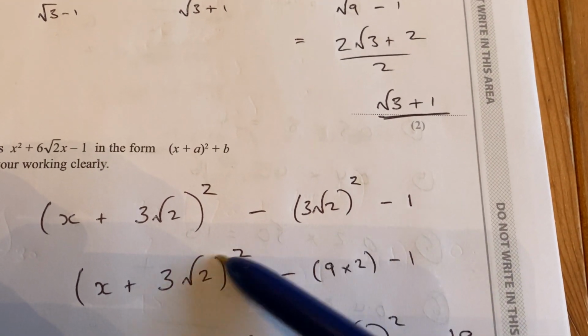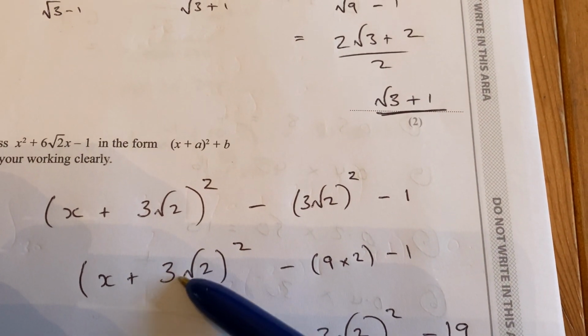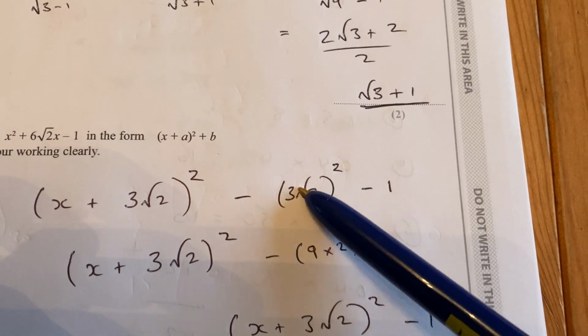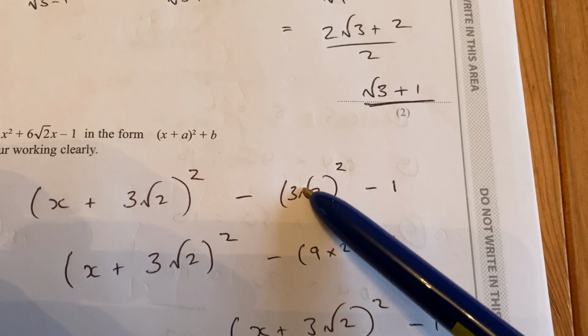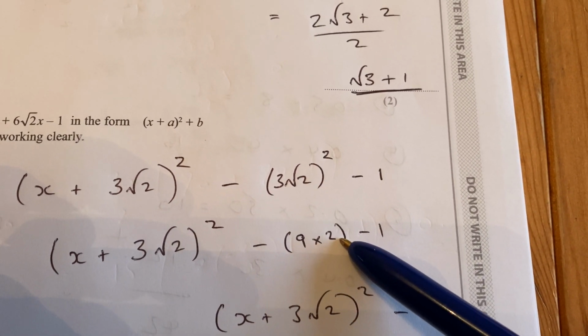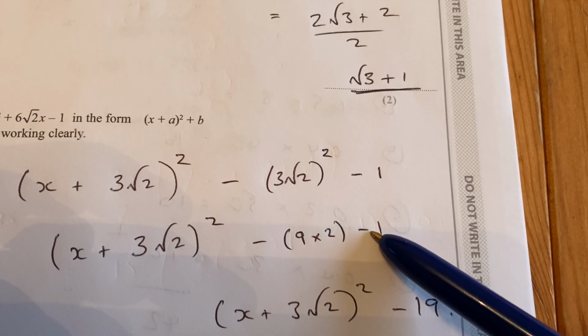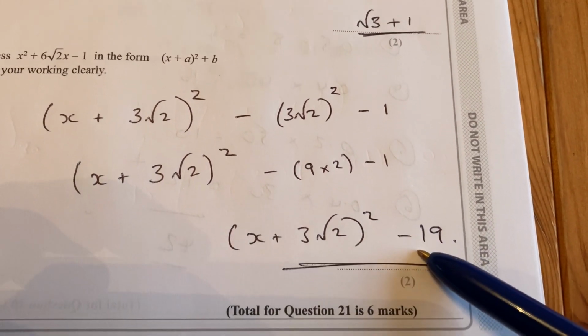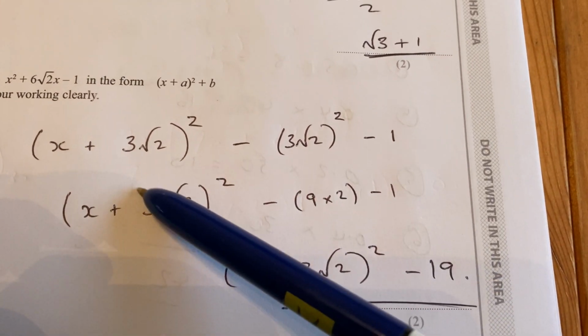So this will multiply out to be what I want when I take away the 3 root 2 squared. Simplifying this bit here, you square the 3 and you square the root 2, you get 9 times 2, which is 18, minus 1 more: x plus 3 root 2 squared minus 19. All right, completing the square.